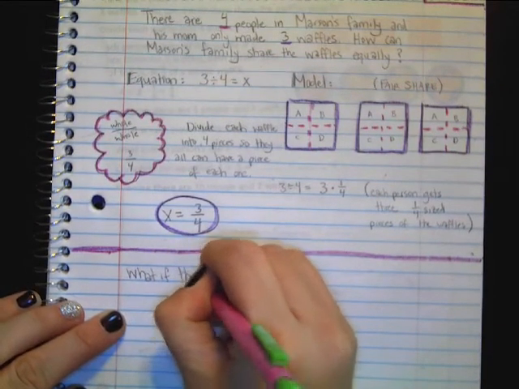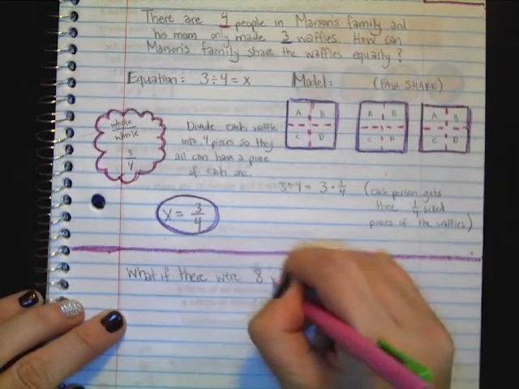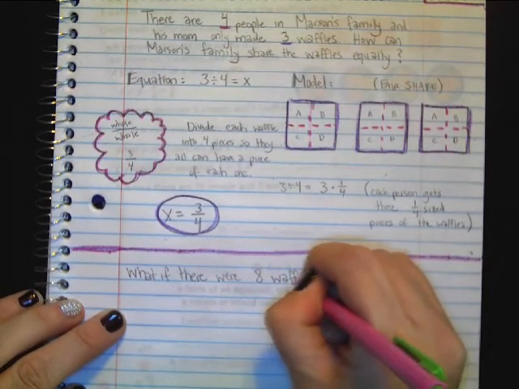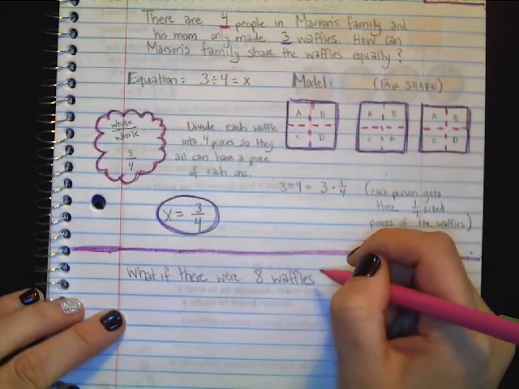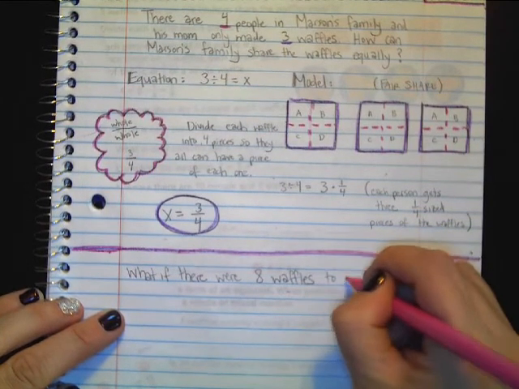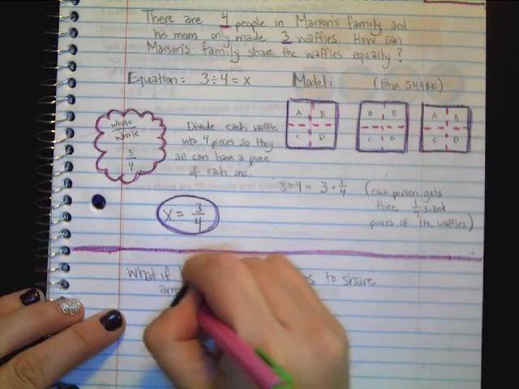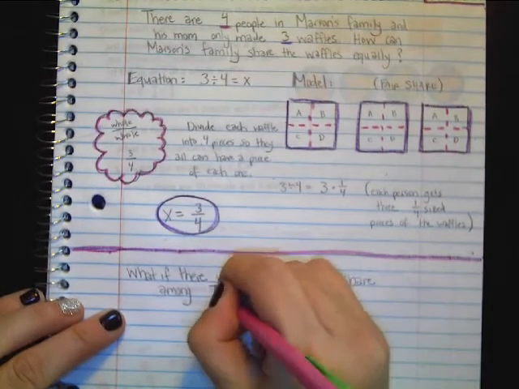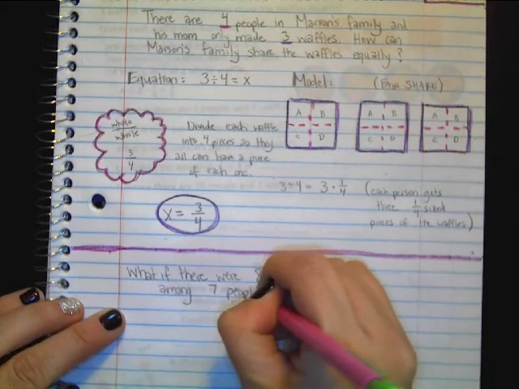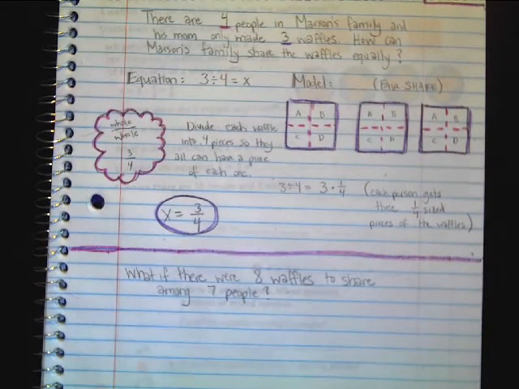What if there were 8 waffles to share among, that means with, 7 people? What if there were 8 waffles to share among 7 people?